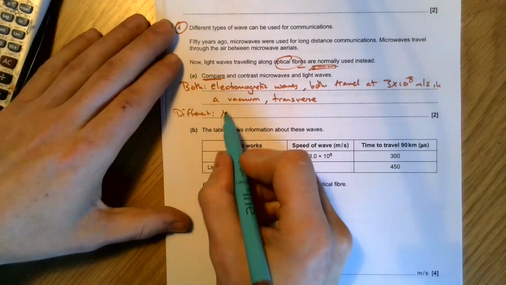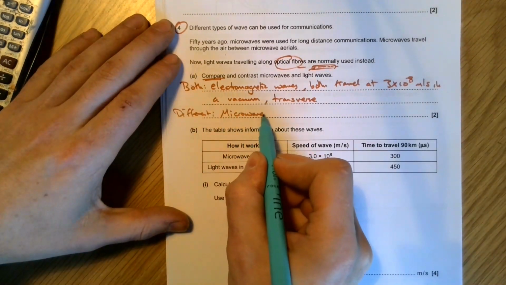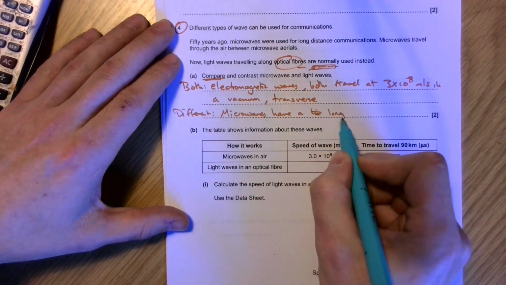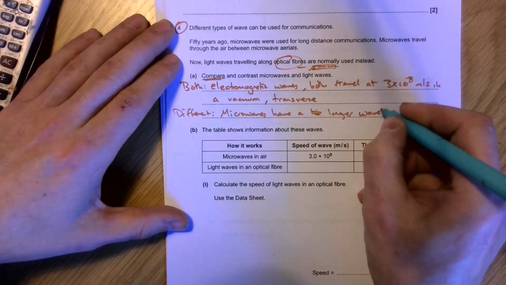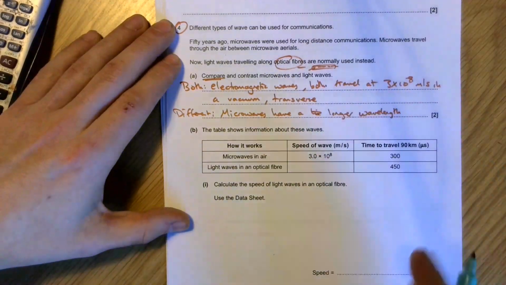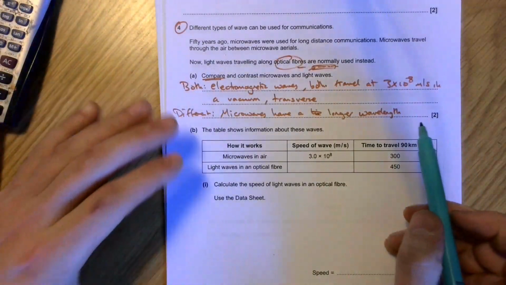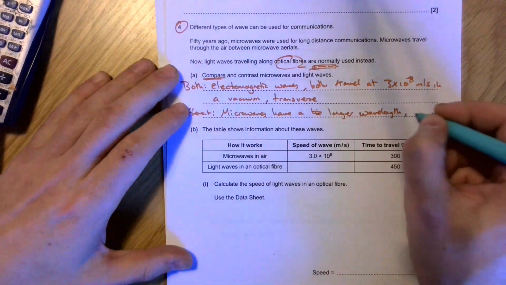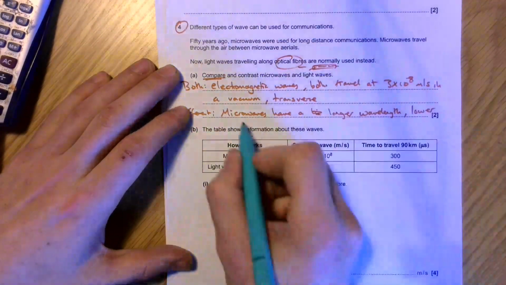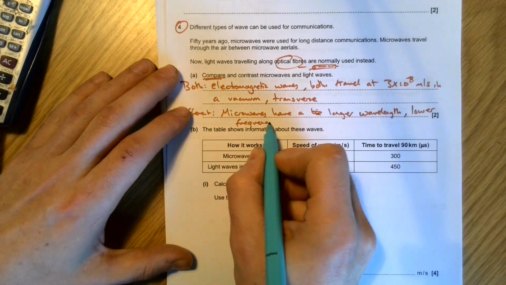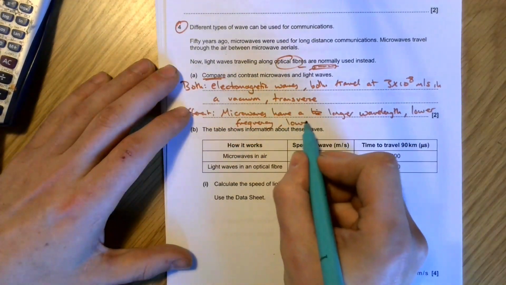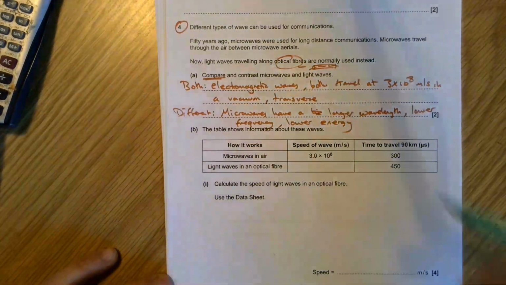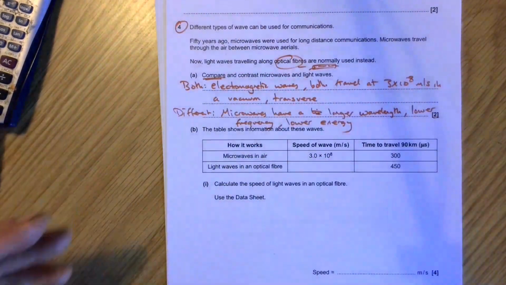Well, microwaves have a longer wavelength. So they are much longer waves than light waves, which means they have a lower frequency, and it also means they have a lower energy. Now, you don't need to put all of that for 2 marks, but there's lots of information there that we need to know.